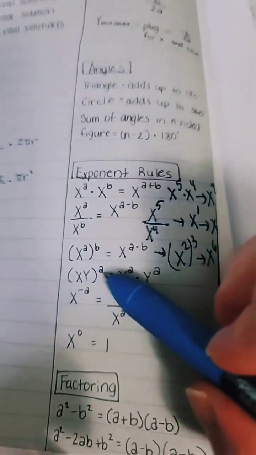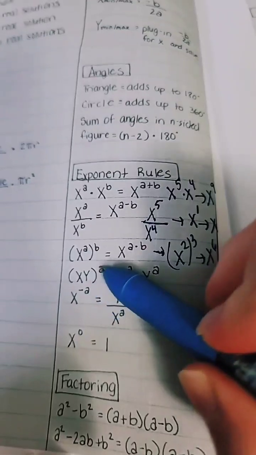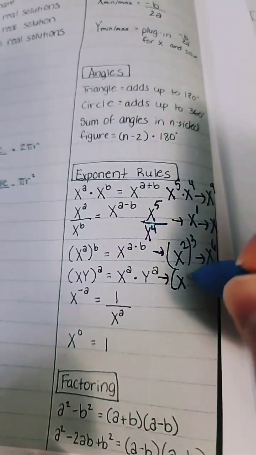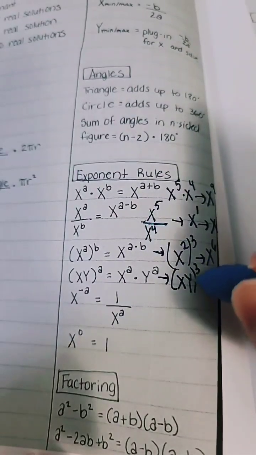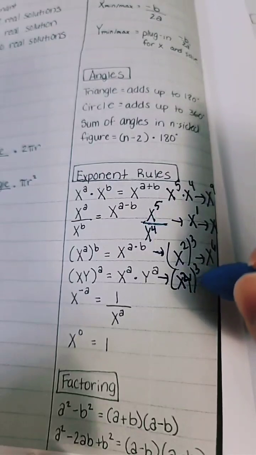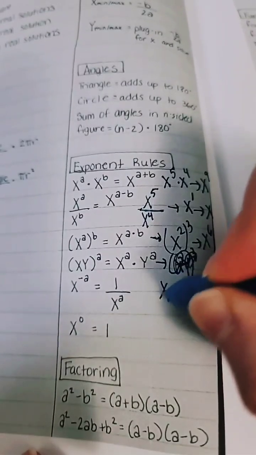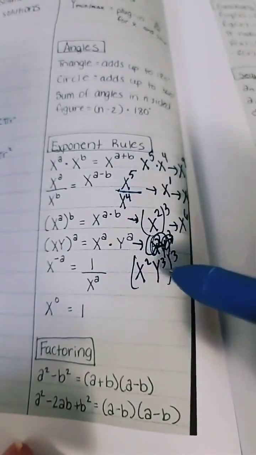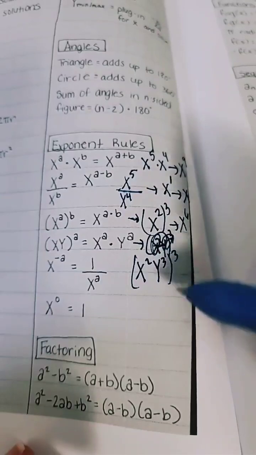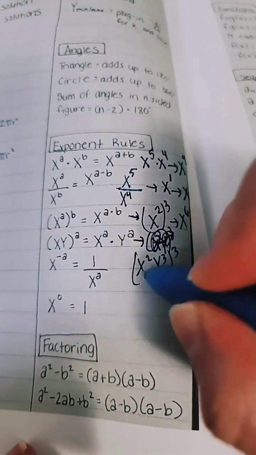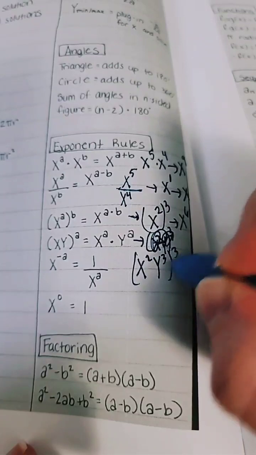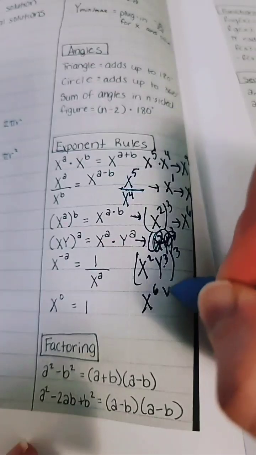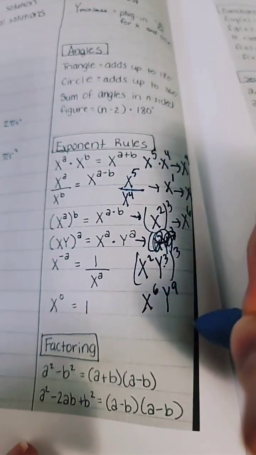And then we have this right here where we have 2 different bases all raised to 1 power. So let's say you have, let's just use xy. It could be other letters too. Actually, let's make it x squared y to the 3rd, all to the 3rd power. What you do there is it's kind of like the power to a power rule, but you just have to remember that it goes to each of them. Sometimes people forget one or the other, and they'll only give the 3 to the y or only to the x, but it has to go to both. So it's going to be x to the 6th and then y to the 9th because you're just multiplying the powers for each.